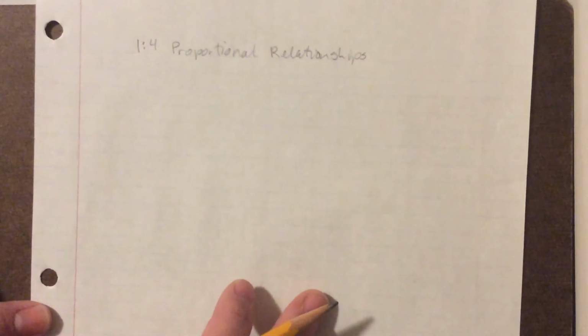Hello everyone. Today's lesson is on proportional and non-proportional relationships. So let's first define what a proportional relationship is. In fact, we're going to have a couple different lessons on this. This is just the first one, determining proportionality from charts, basically, is what we're doing.